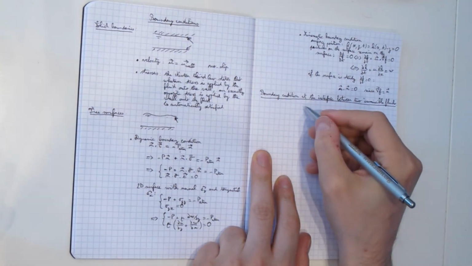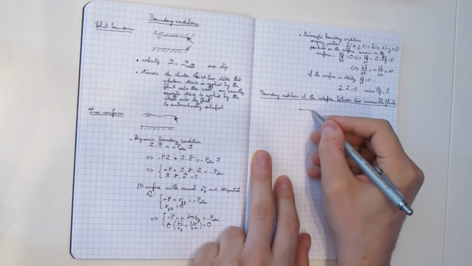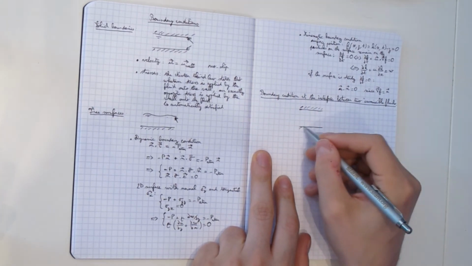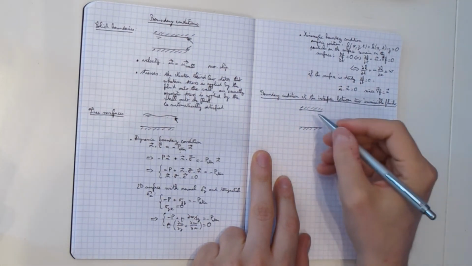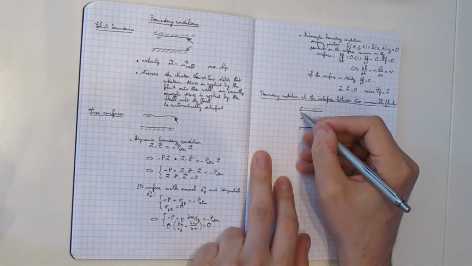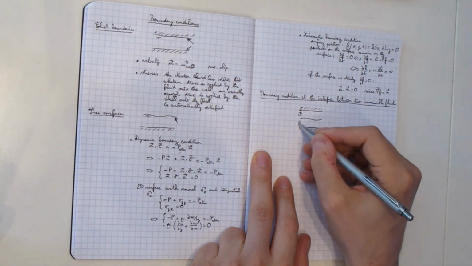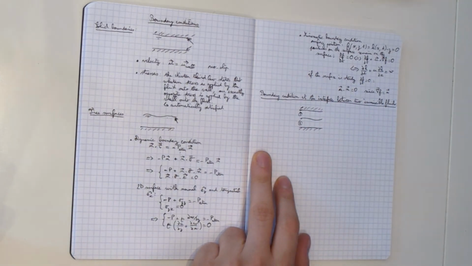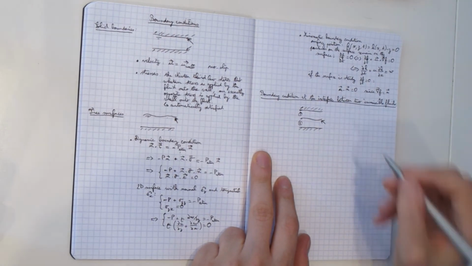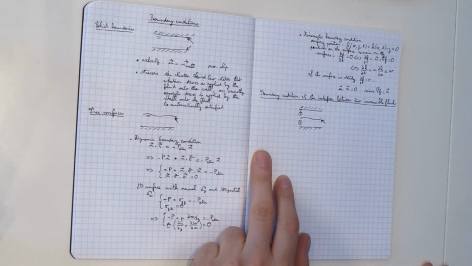So let's say, for instance, you have a fluid that is in a sort of channel like this, and it's constituted of two fluids. So there's a fluid 1 here, and there's a fluid 2 here. And these are immiscible, so they won't mix. So the boundary condition that I'm looking at is the boundary condition at this interface.